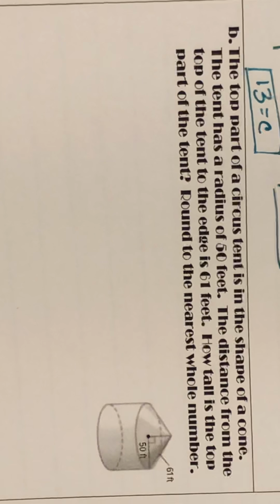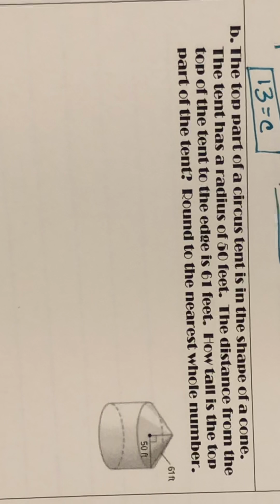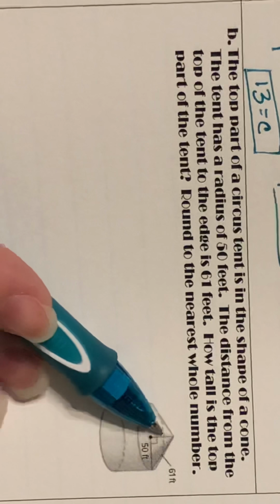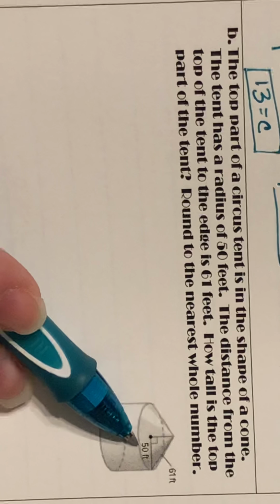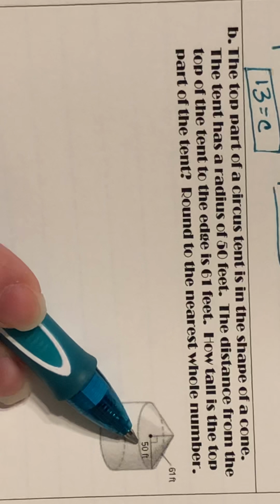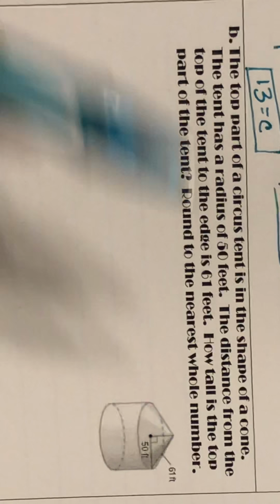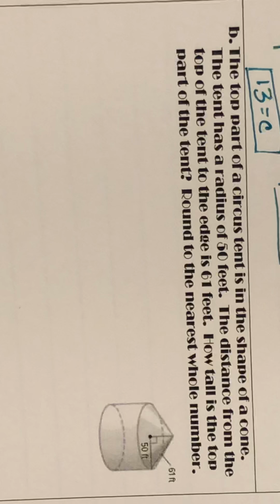Letter B says the top part of a circus tent is in the shape of a cone. The tent has a radius of 50 feet. The distance from the top of the tent to the edge is 61 feet. How tall is the top part of the tent? Round to the nearest whole number. So I can see that this forms a right triangle. One of my legs is 50 feet and my hypotenuse is 61 feet. So because it's a right triangle, I can use the Pythagorean theorem.